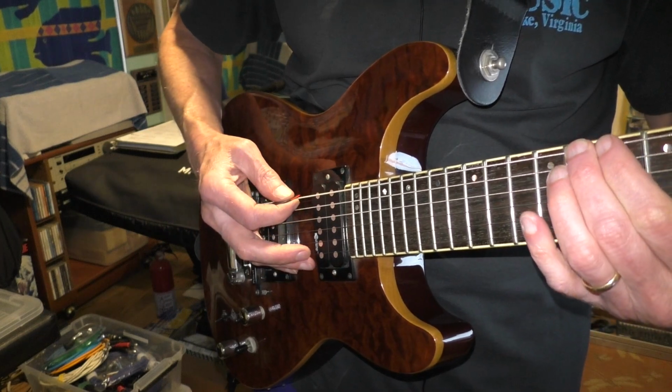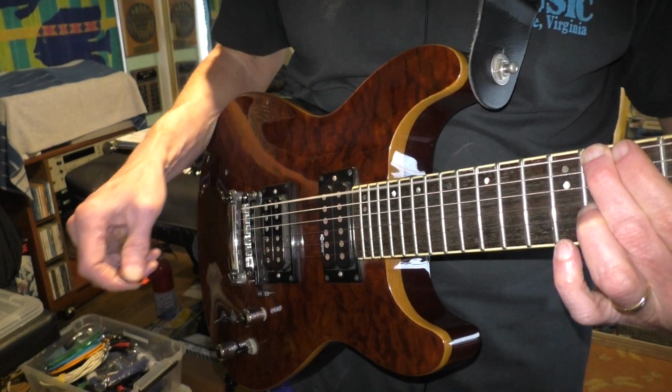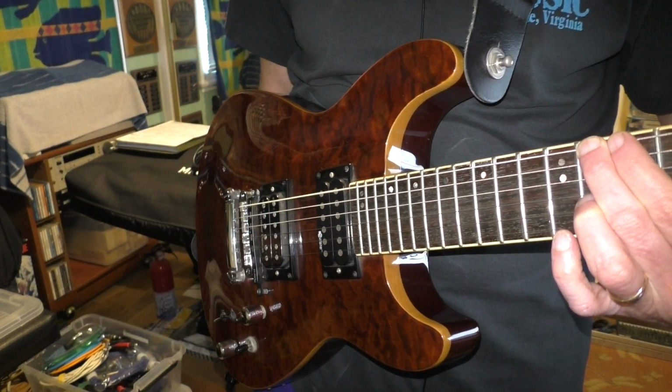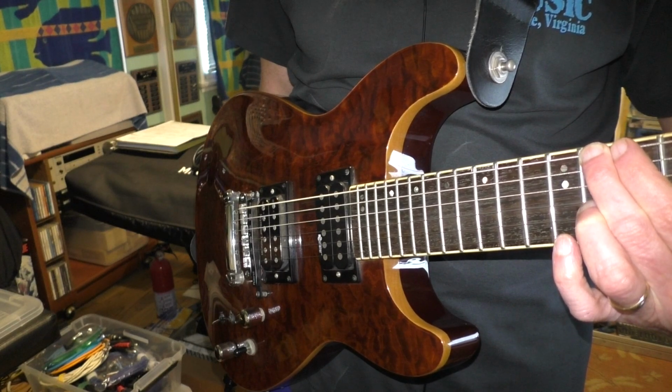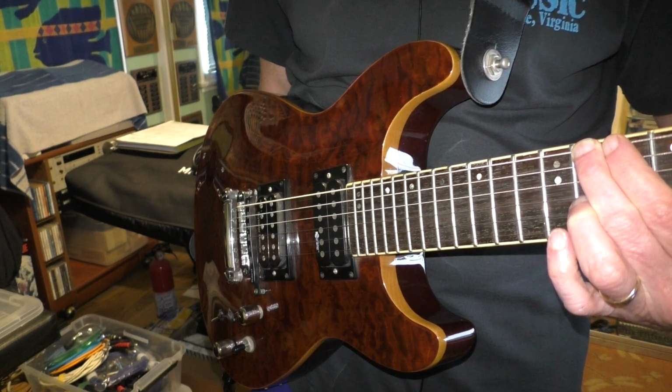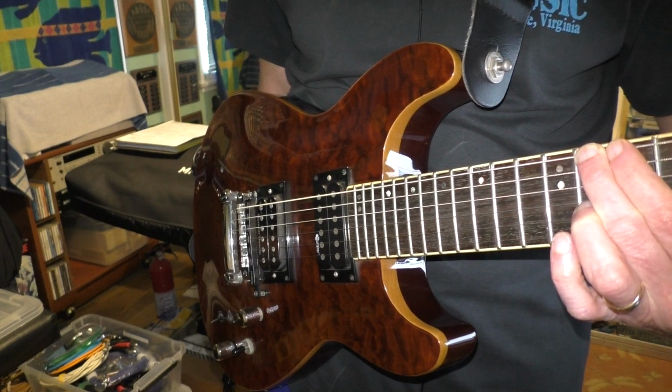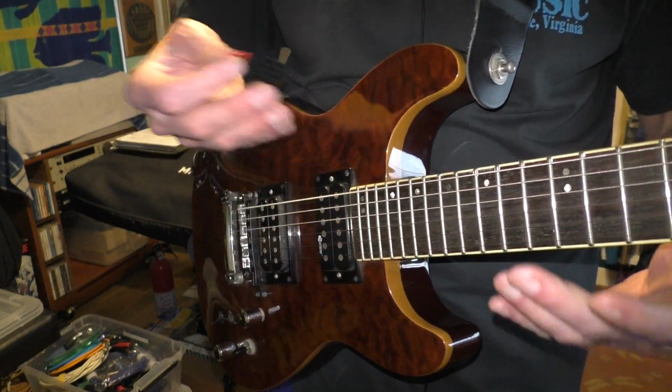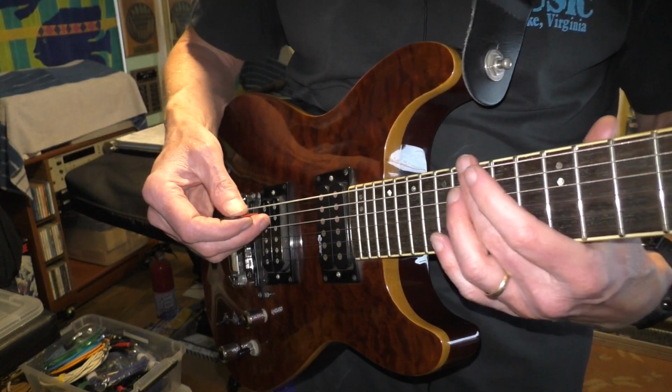And here is a low E flat. As you'd expect, we get a much longer sustain with the wound string.